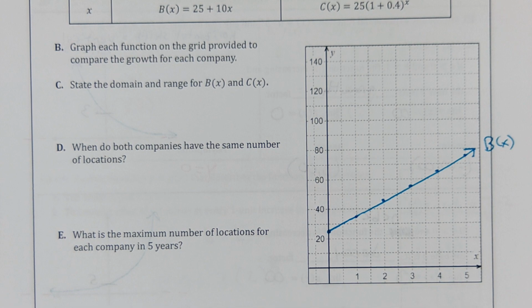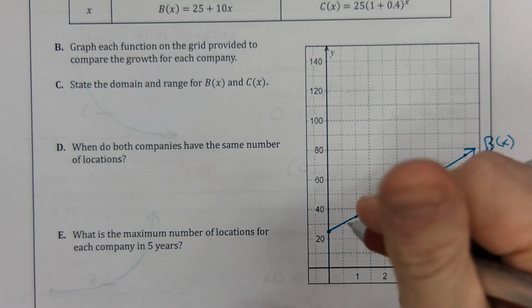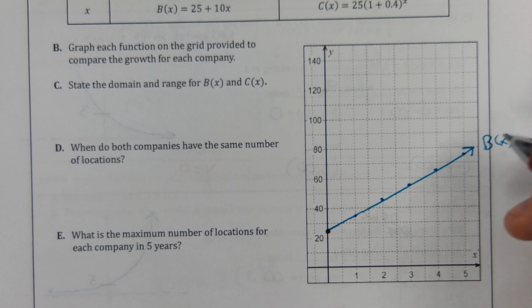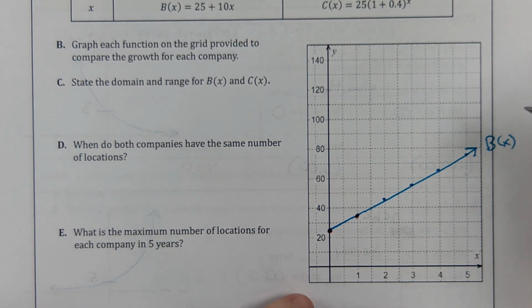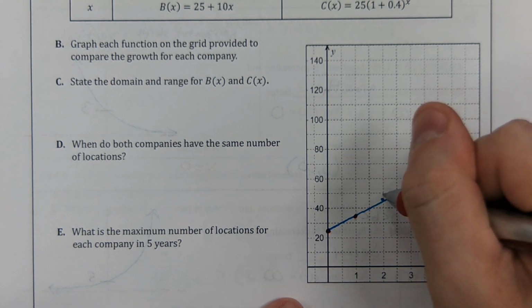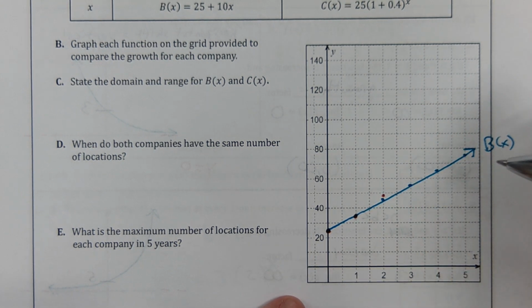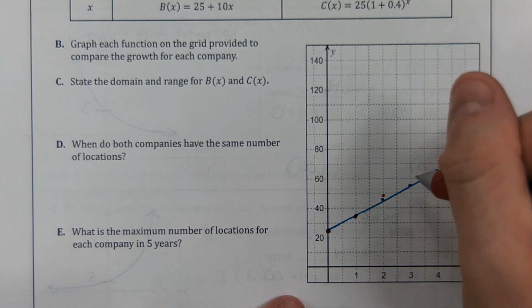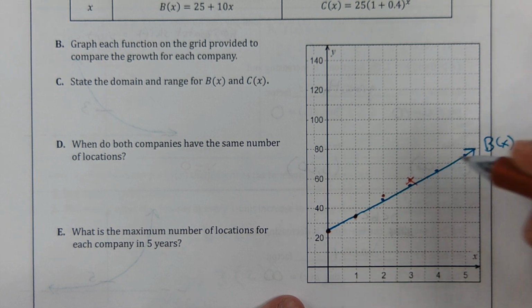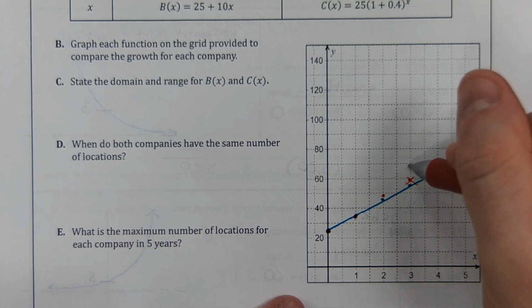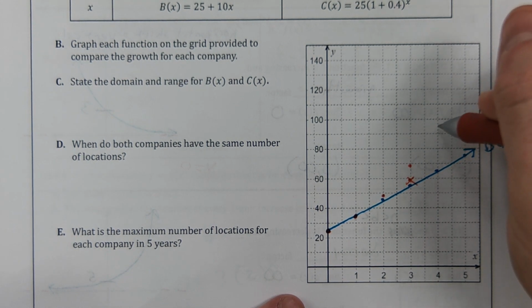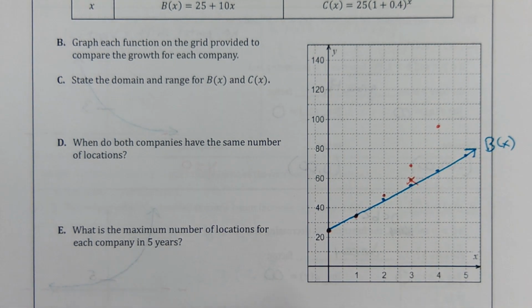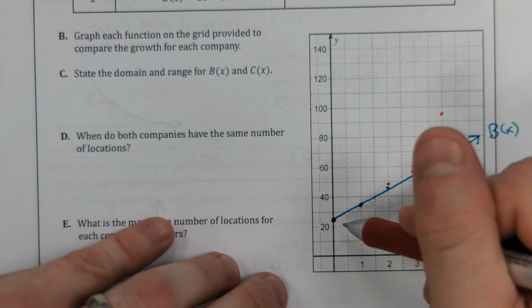Now the red one, 0, 25, 1, 35. Oh, they're the same. That's neat. But then 2 goes up to almost 50. Uh-oh. 3 goes up to almost 70. Oops. Ignore that dot. 4 goes up to 96. Holy cannoli. And it would just keep going. Now I'm going to do my best to exaggerate this.